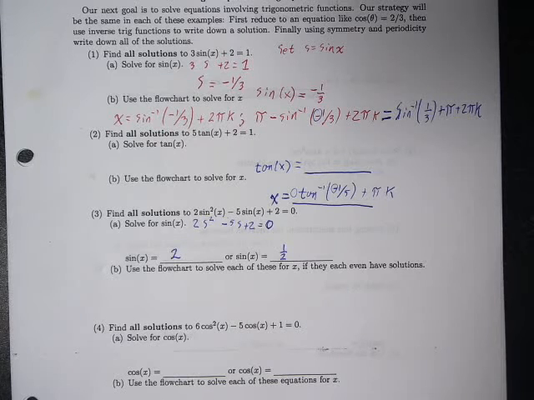Because now we have 2 simple trig equations to solve. The first one is sine of x is equal to 2. What's the solution to sine of x is equal to 2? One would be the inverse sine of 2. And then the other one would be pi minus the inverse sine of 2. No. Why not? Oh, it's 2. It's too big. 2 is not in the domain of inverse sine.